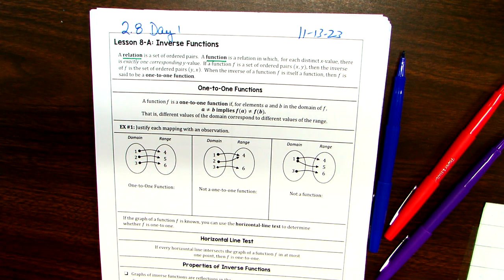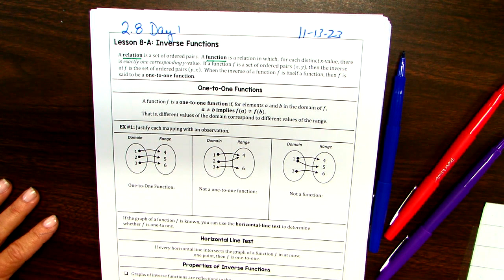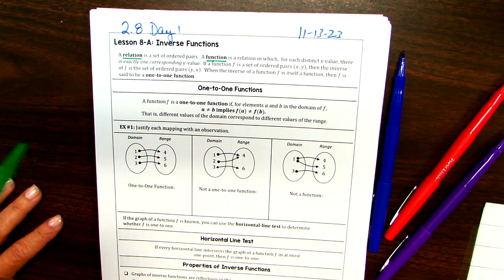Well, the inverse of a function is switching the domain and range, or the x's and y's. So literally, if you had a table of values with x and y's, the inverse is the flip of that. Just literally flipping it, okay? That's the inverse. And we're going to do it in an xy chart, off of a graph, with an equation, switch the x and y, all different ways. And when the inverse of a function is also a function, we call it a one-to-one, okay?